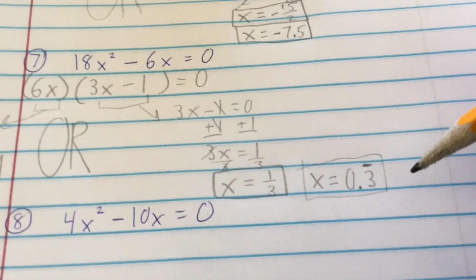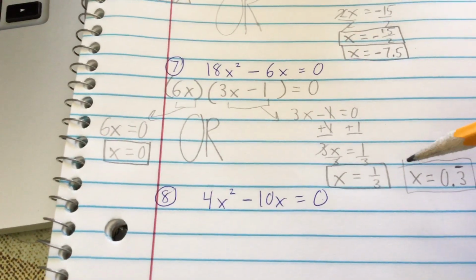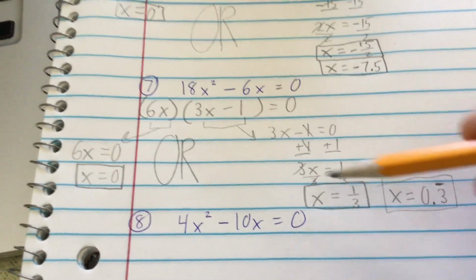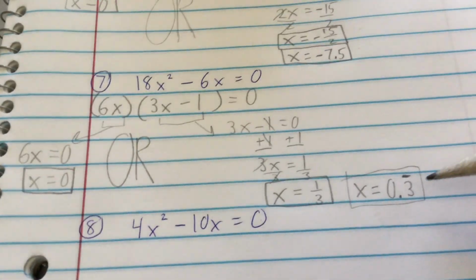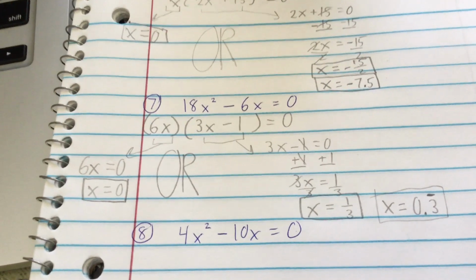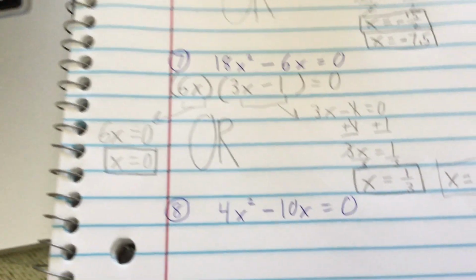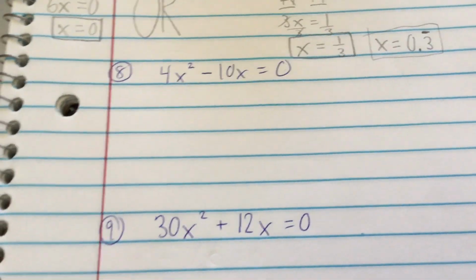So I want to see two distinct answers. I actually want to see x equals 0 or x equals 1/3, or x equals 0 or x equals 0.3 repeating. Personally, I like 1/3, makes my life a lot easier. Okay, now 3 more to go.